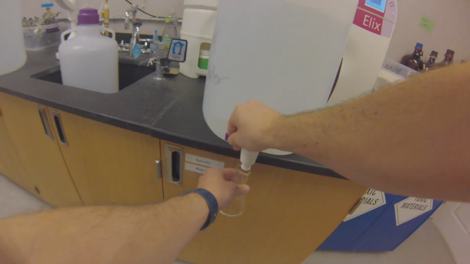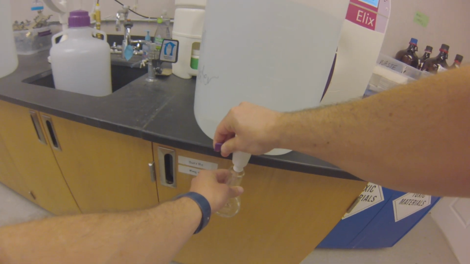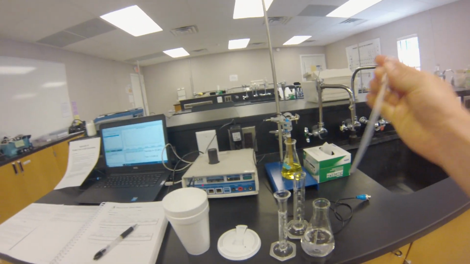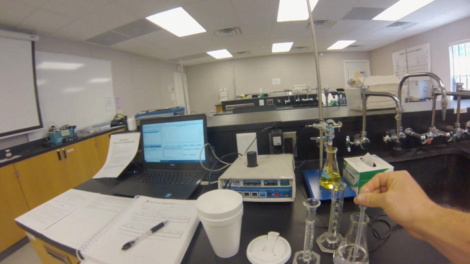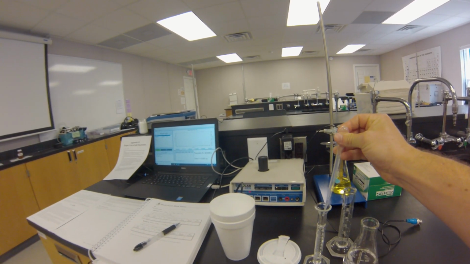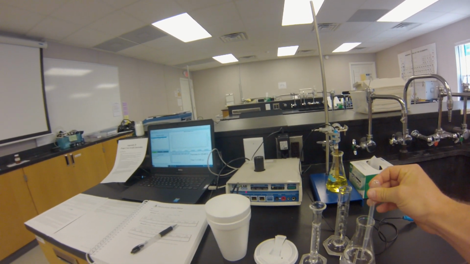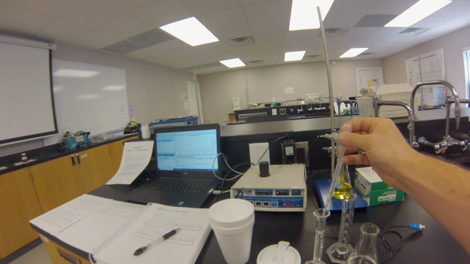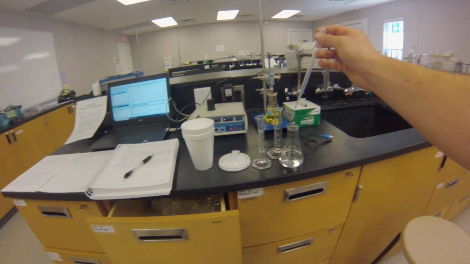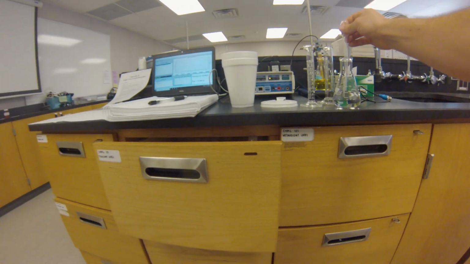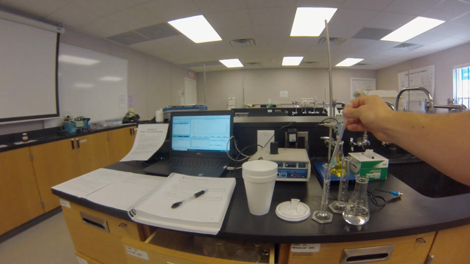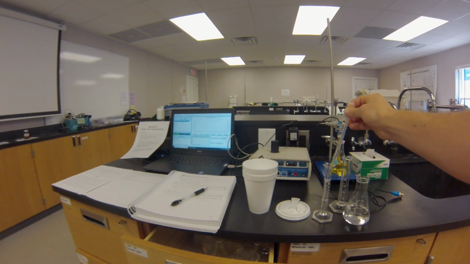Then we're going to go ahead and get some DI water. This is going to be the aqueous medium that our chemical reaction takes place in. Go ahead and pipette 5 mL of the DI water into a graduated cylinder. Remember to get down low to see where the meniscus falls along the graduations on the graduated cylinder.